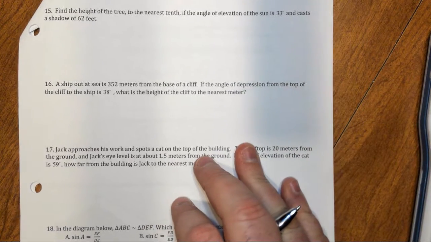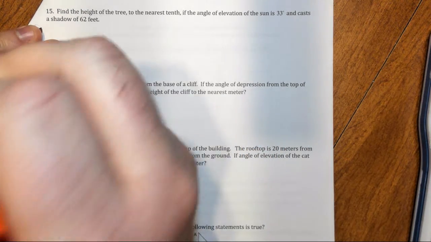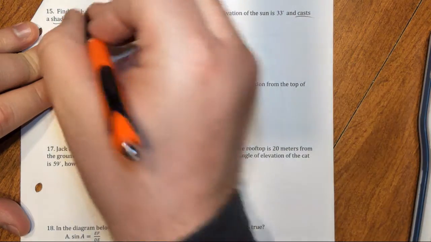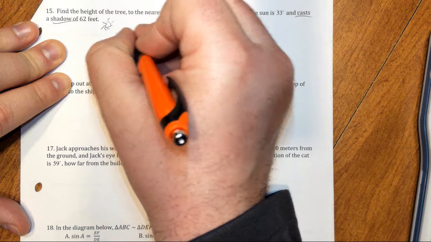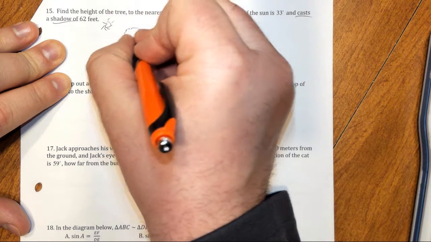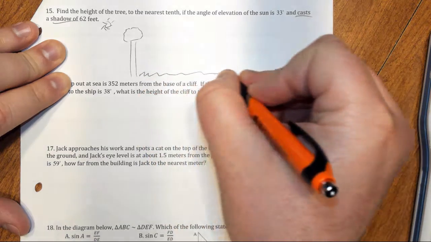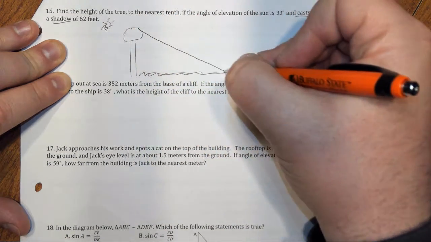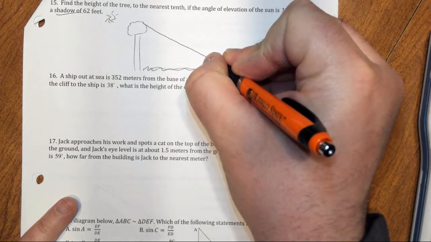Number 15, find the height of the tree to the nearest tenth. So angle of elevation. So now what happens is this. It casts a shadow. The sun is chilling up here. Our tree is hanging out here. And there's a shadow on the ground that's casting. The angle of elevation would be if you were on the ground looking up.